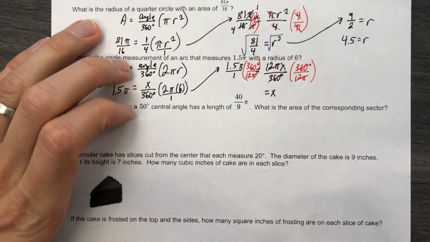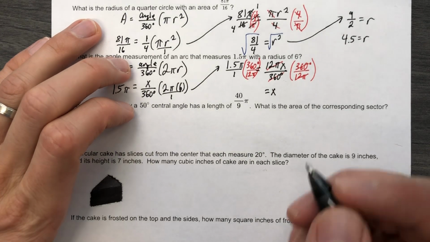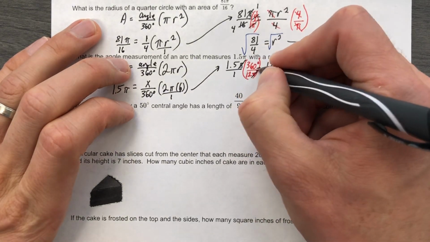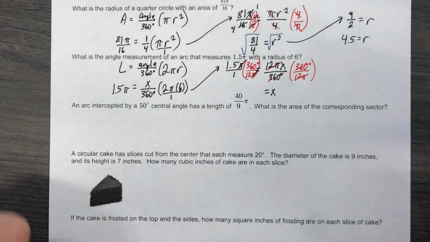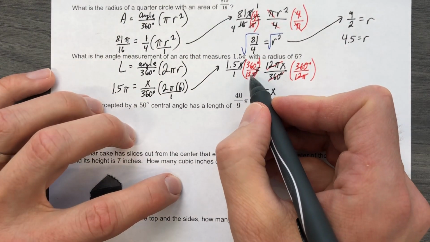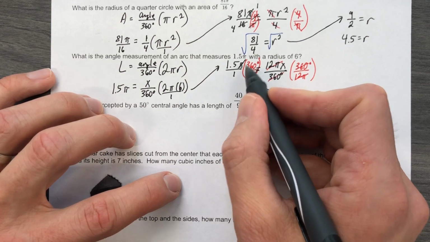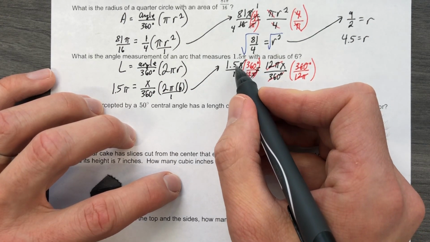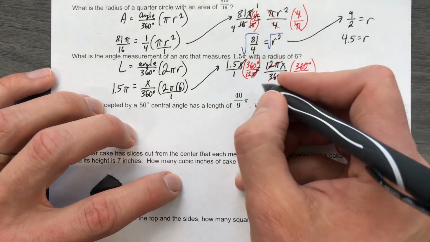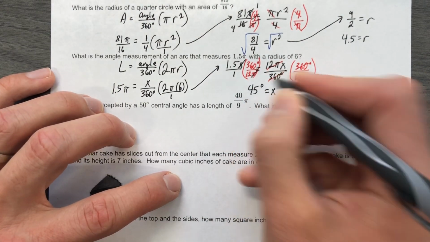but I'm going to do as much of it in my head as I can because it's kind of doable in your head. Pi cancels. Please do that in your head at least. And then 360 divided by 12 is 30. This is 30, times 1.5. Well, 1.5 times 30 is 45 degrees.